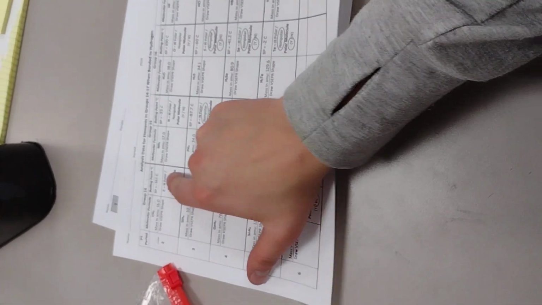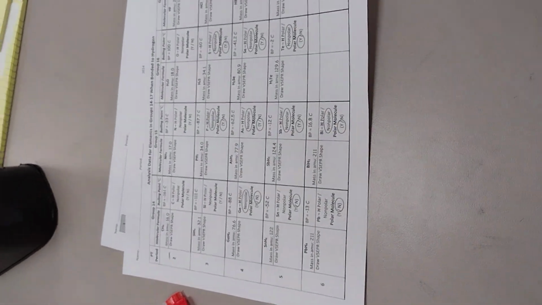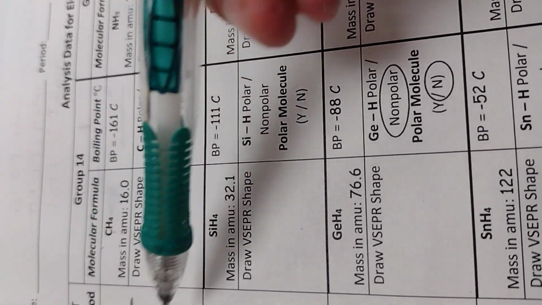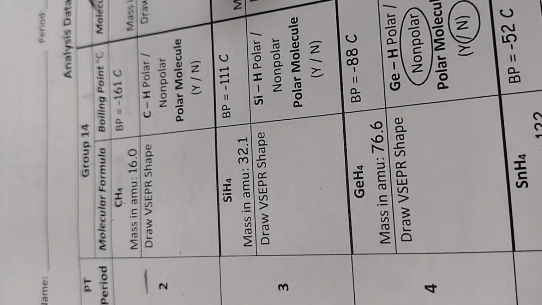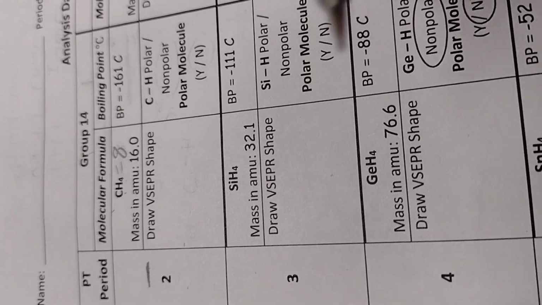So we're going to get started here. In this activity, you have this page. I'm going to walk you through how to do this page with one example. You'll need to do this for every single thing on this page. So here's what this page is going to look like. First we have CH4. You see that? So CH4 here. We need to draw the VSEPR shape. So CH4, C has 4 valence electrons, H has 1 times 4 is 4, so we have 8 electrons total. We're drawing the VSEPR shape, so we're drawing the shape, not just the Lewis structure.